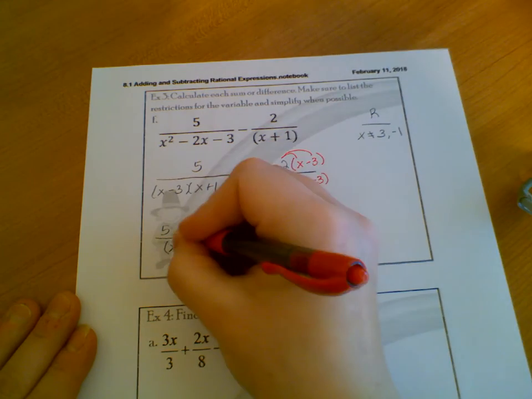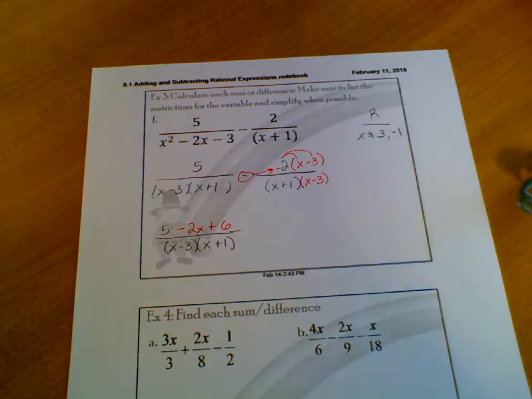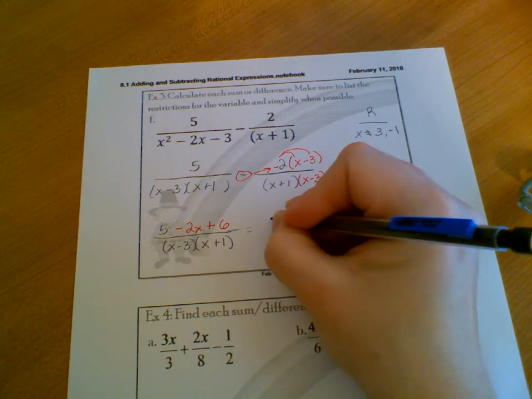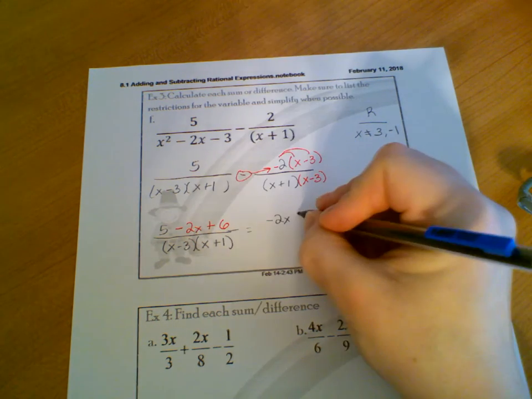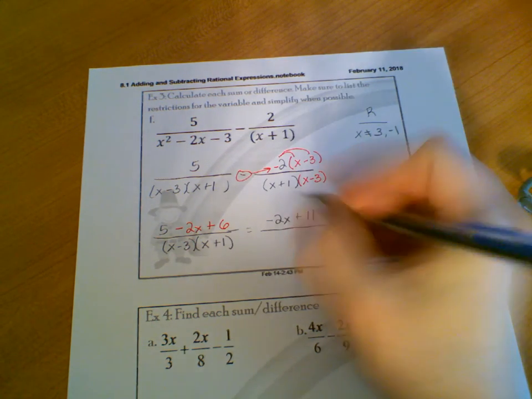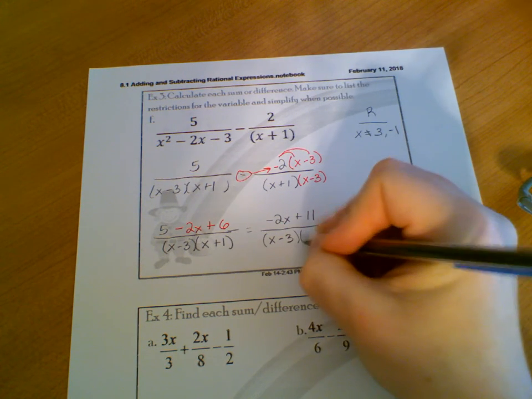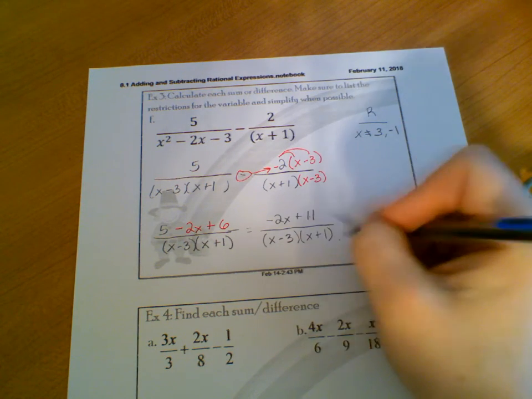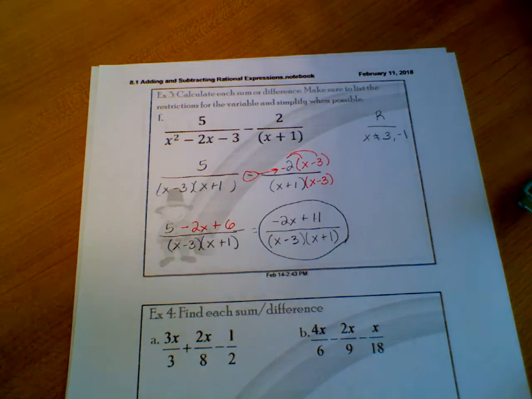So I'll have a -2x and a +6. So that's the difference between addition and subtraction. So I've got -2x, 5 plus 6 makes 11. And then x minus 3, x plus 1. And I can't factor anything out, and so there is my final answer.